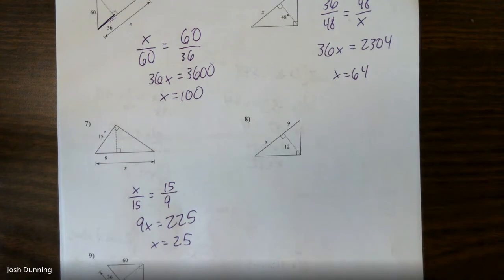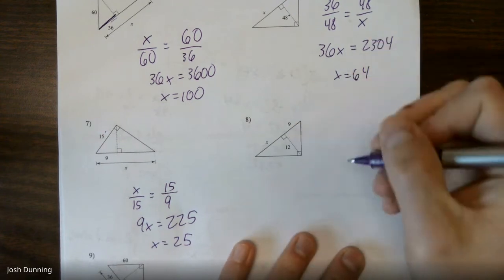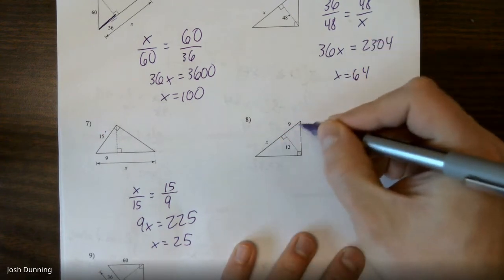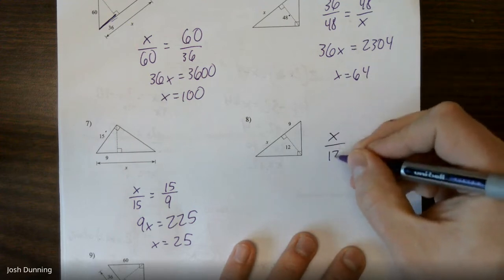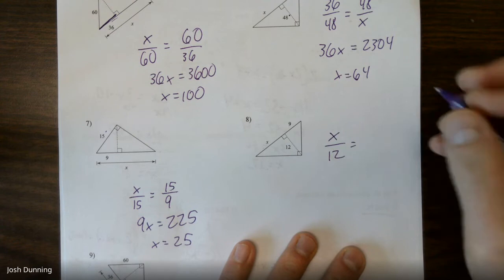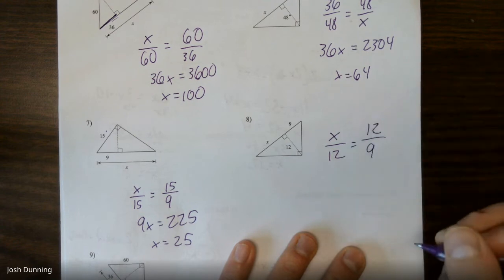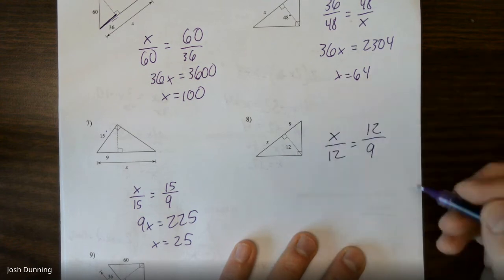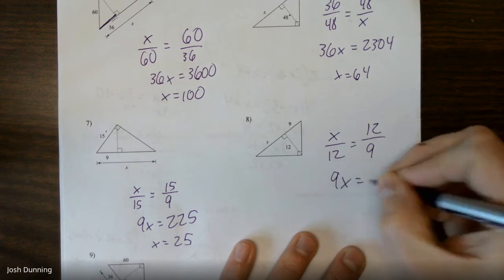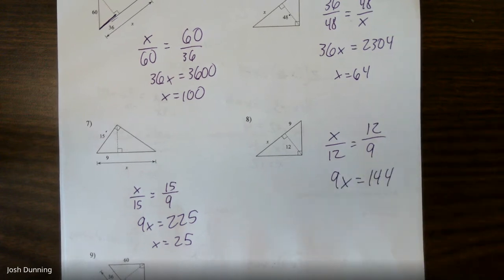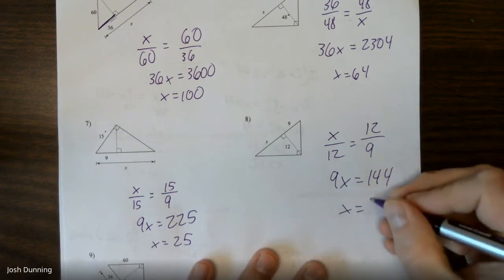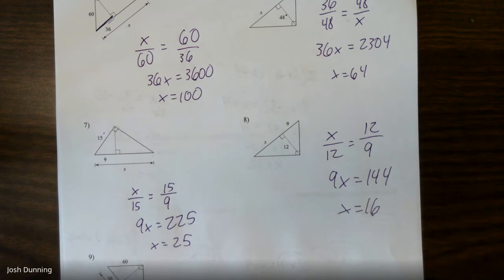Oh, back to the altitude rule here. So you pick one of the pieces of the hypotenuse. I don't know, maybe I'll do the x first this time, or the altitude, and then the altitude over the other part of the hypotenuse. Cross multiply again. 12 times 12 is 144. Then you divide by that 9, or 16.